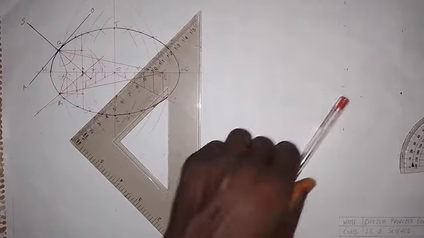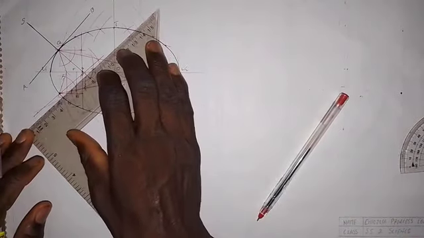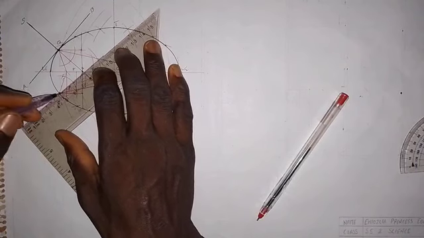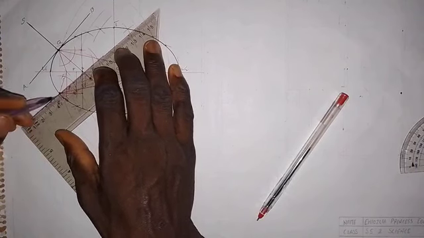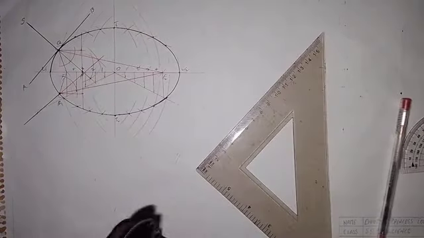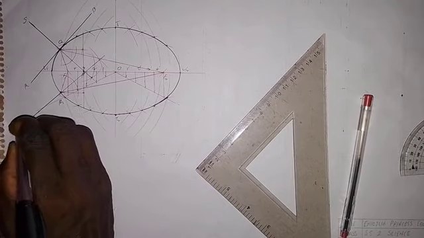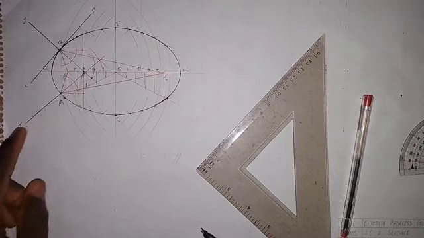Alright, the same as I did for QS, I will also draw a normal line. Just make this line a thick line like this. I will call this RT. So the normal line is RT.